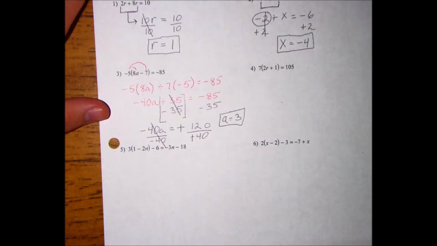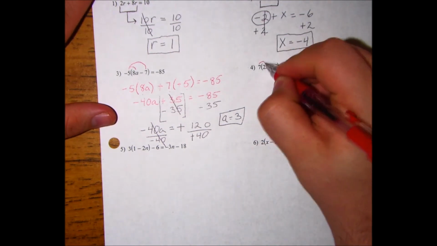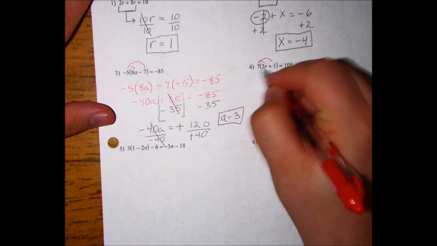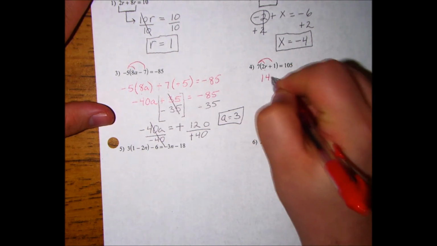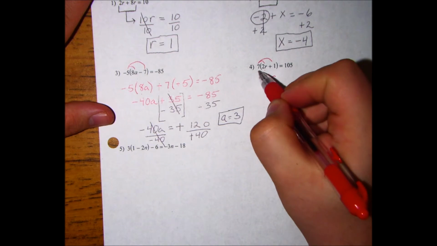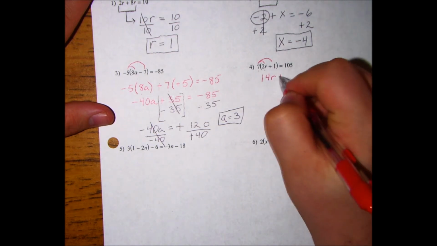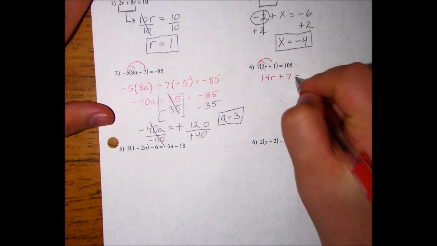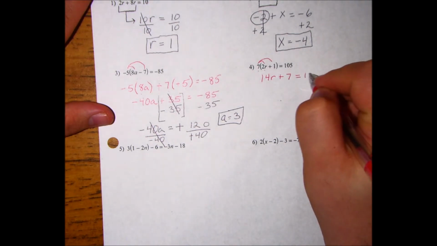Now, in number 4, once again, we have the distributive property. So we're going to multiply 7 and 2, which we get 14R. And we're going to multiply 7 and 1, which we get 7. That's going to equal 105.